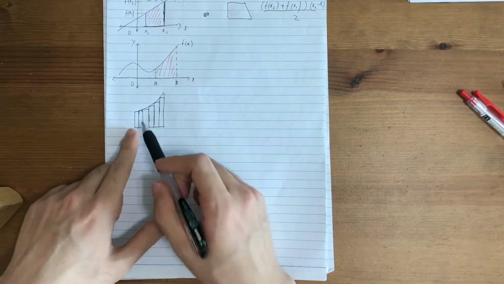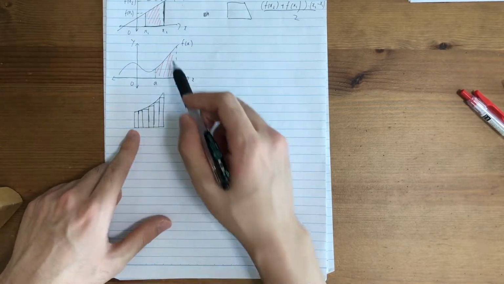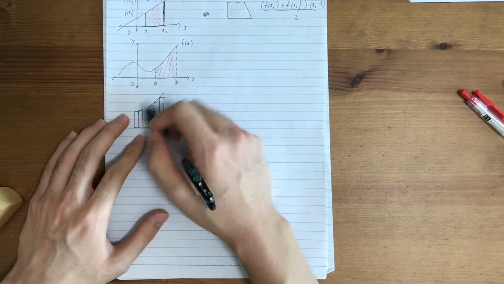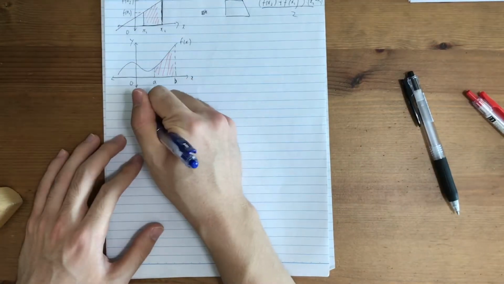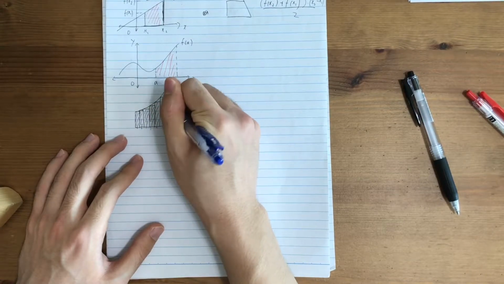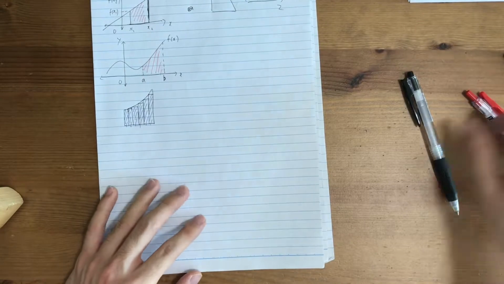Of course the sum of the area of the rectangles will not be exactly the same as this area, but we can possibly estimate it, right? So these rectangles will be the approximation of the area we want to find.